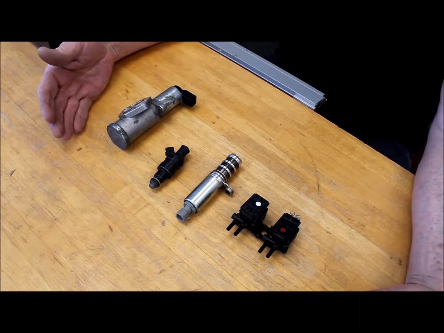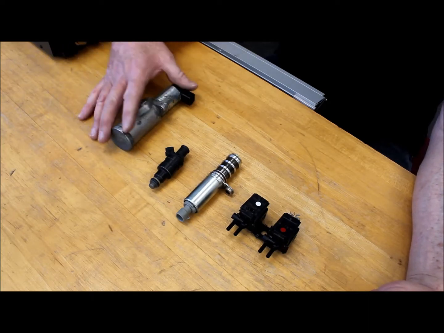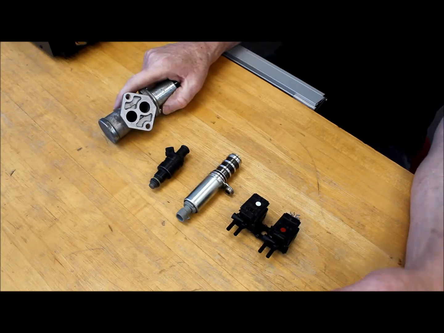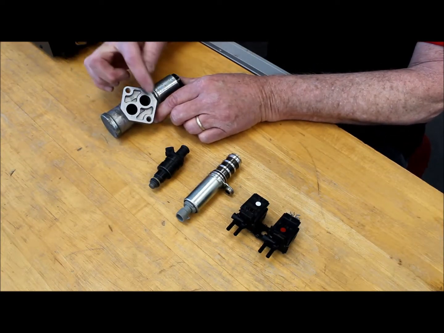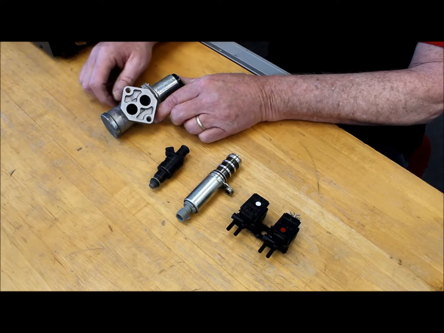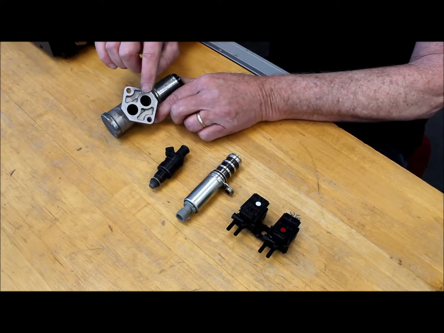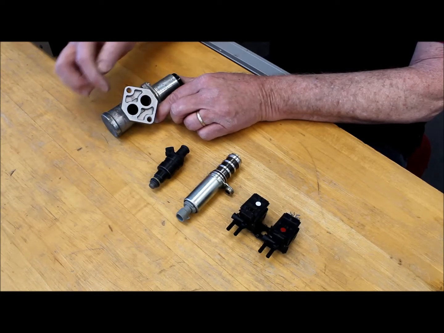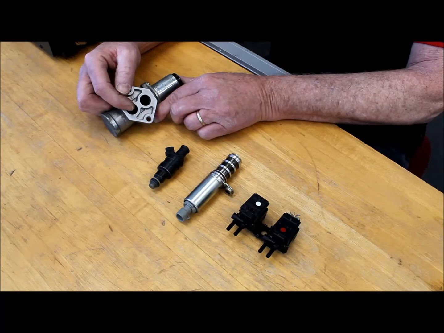On the table I have several different kinds of solenoids. So this one here is kind of old. It's an old idle air control valve. The throttle plate on the throttle body would be right between these two ports. So rather than open the throttle plate to increase the idle speed, this solenoid opened a passage from outside of the engine, in front of the throttle plate, through to the back of the throttle plate to let air in to increase the idle speed.